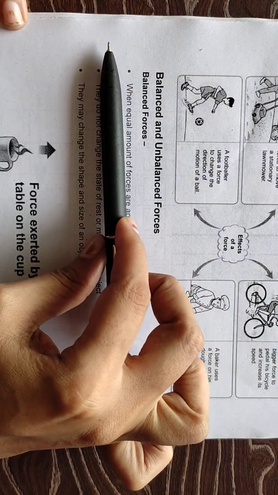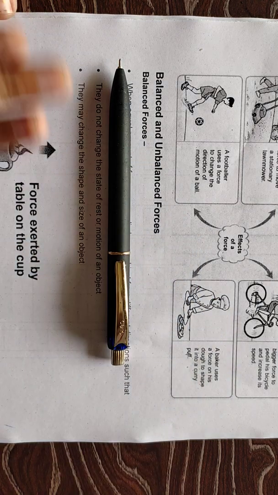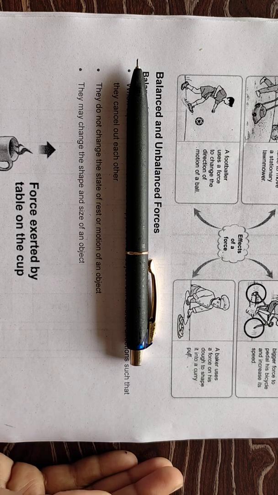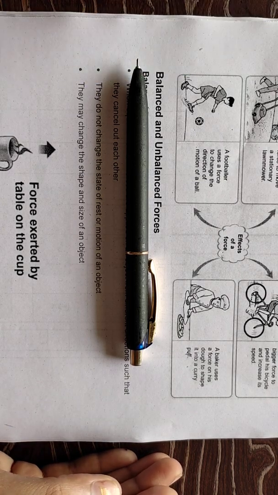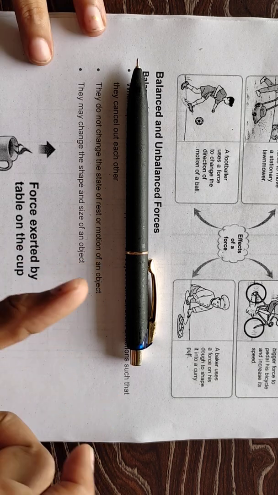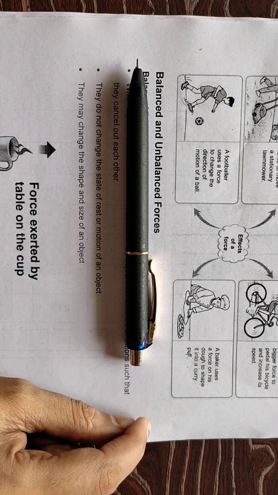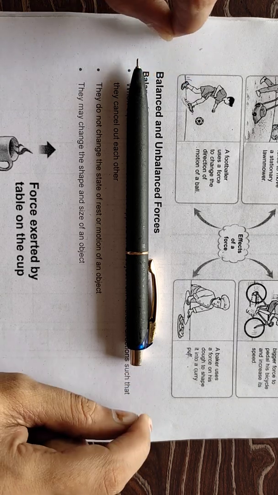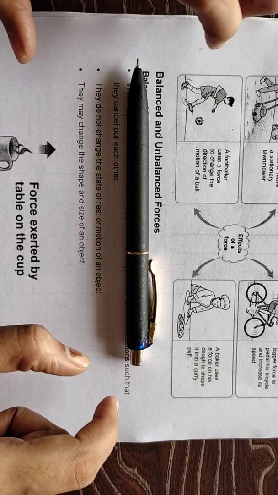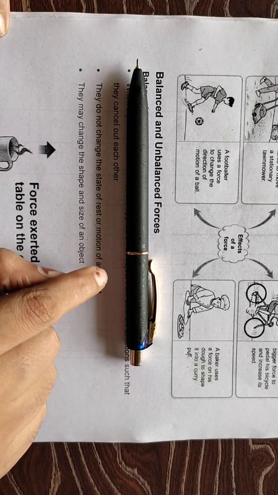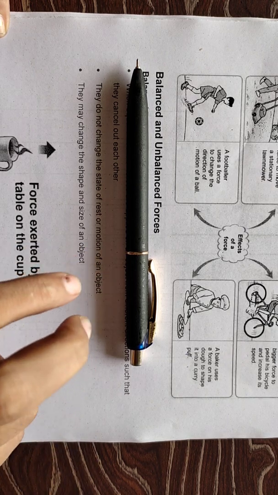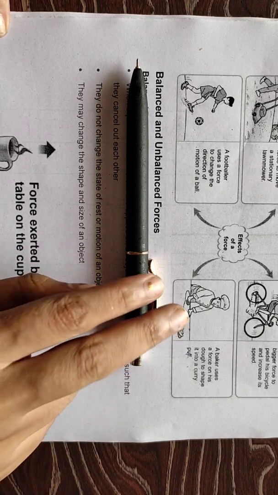Suppose this pen is put at the center like this, and someone applies a force on the pen from the right hand side while someone applies force from the left hand side, but the force applied from both sides is equal. If you are applying 5 newton of force from here, then you are applying 5 newton of force from the other side too. So if from both sides you apply the same amount of force, what happens? The pen will neither move to the right hand side nor to the left hand side, because the force will be cancelled out from the opposite direction.